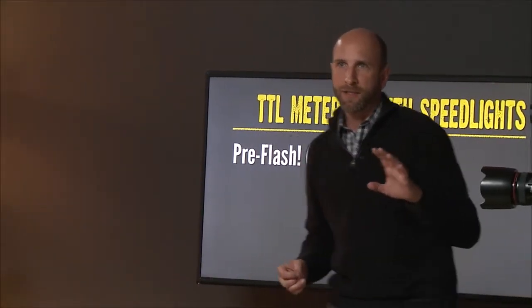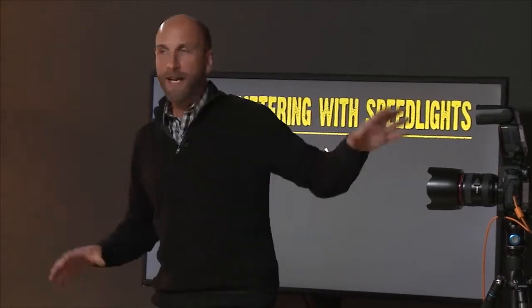So I call it the ninja because it sort of comes out and you can't see it. And it does that thing. Okay, so that's how TTL metering works with the flash.